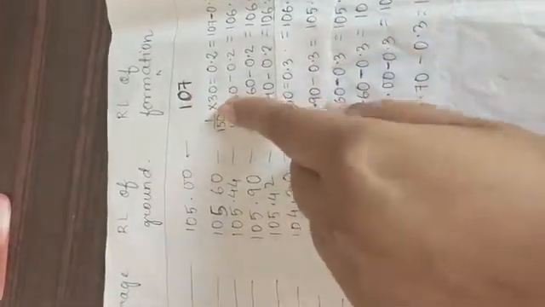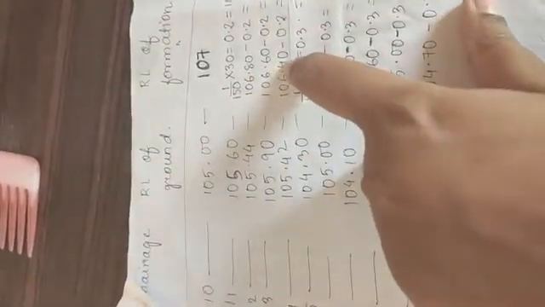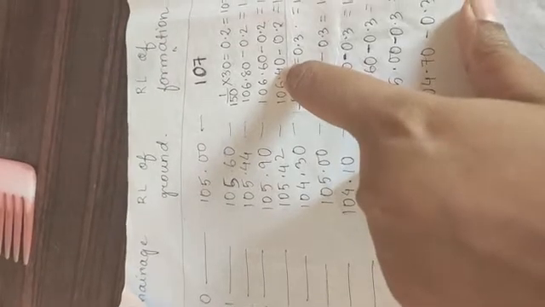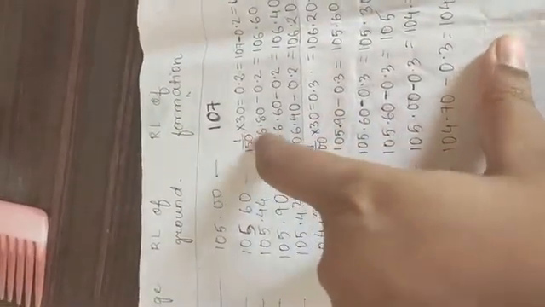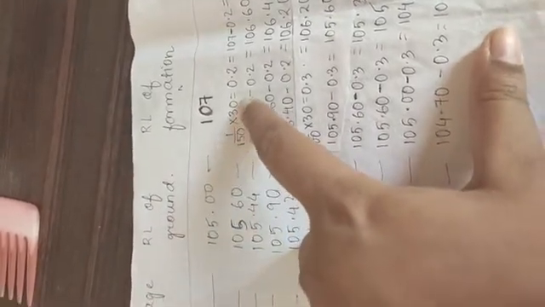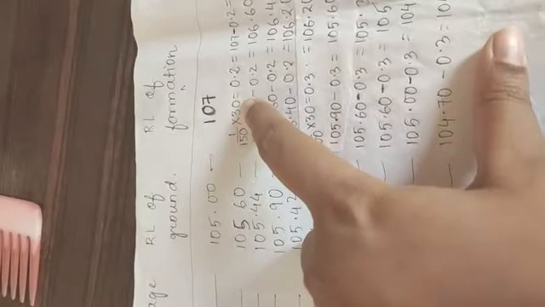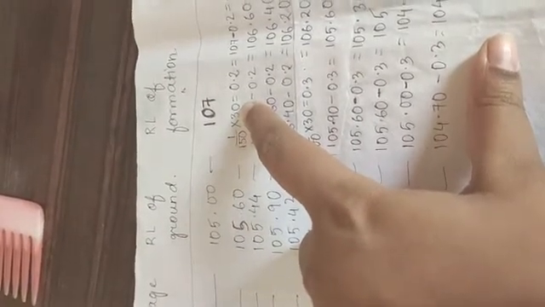So it is said that till chainage 14 it is 1 in 150 downward slope. So you're going to write 1/150 into 30. Now what is this 30? This 30 is the length of chain.